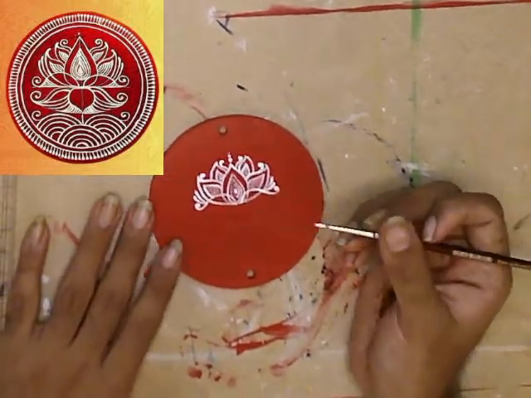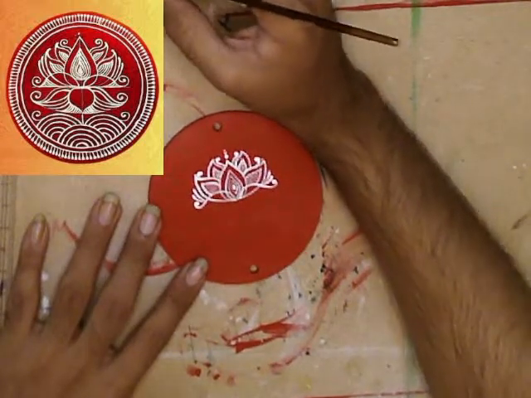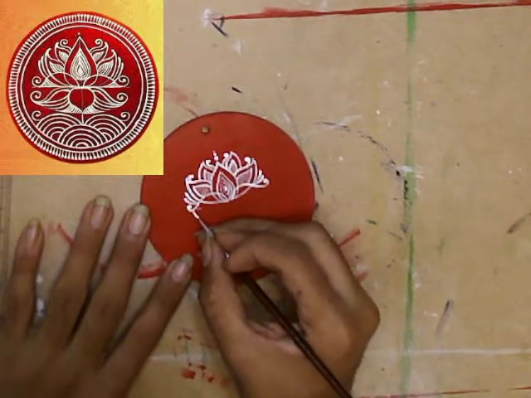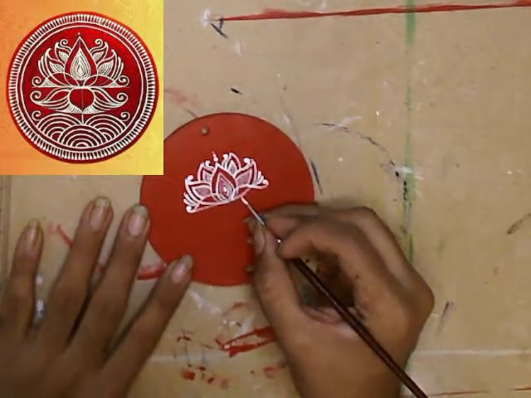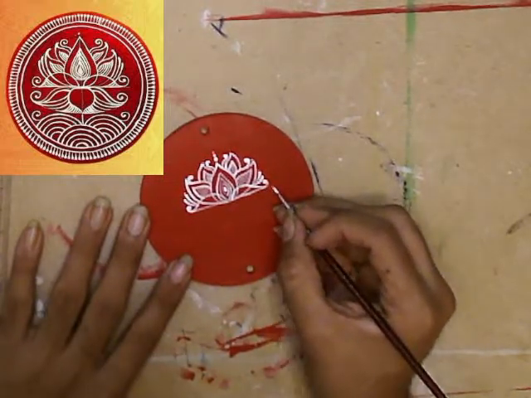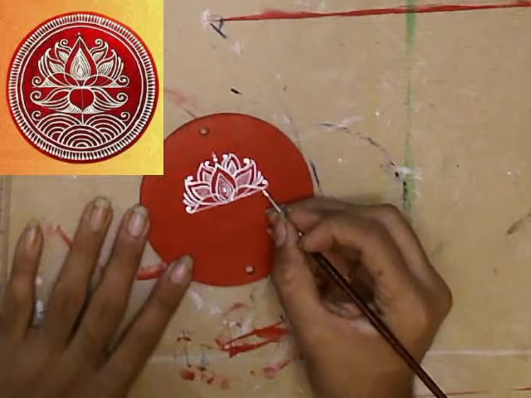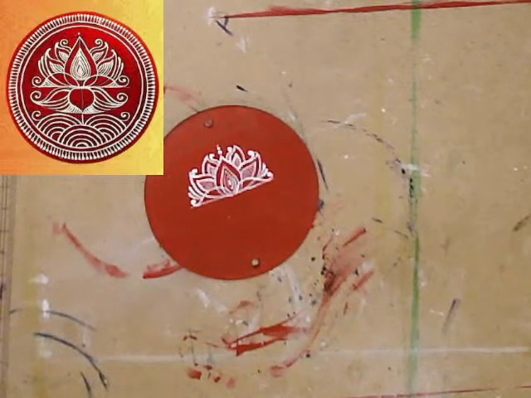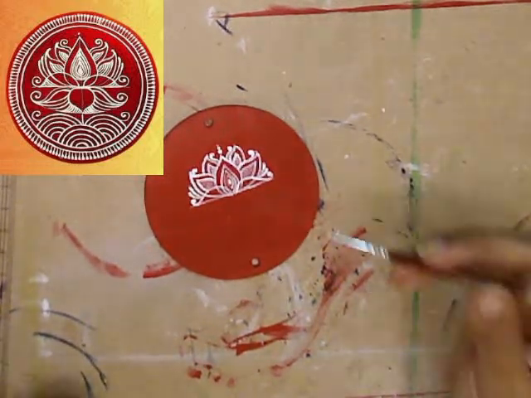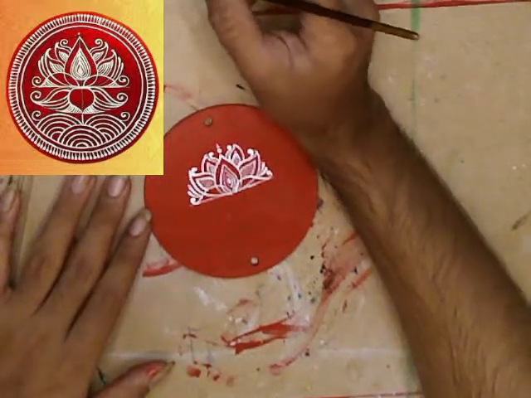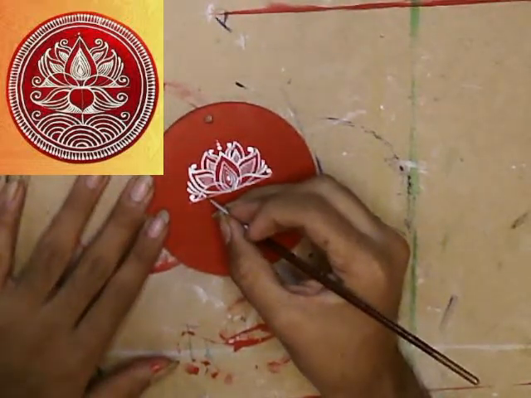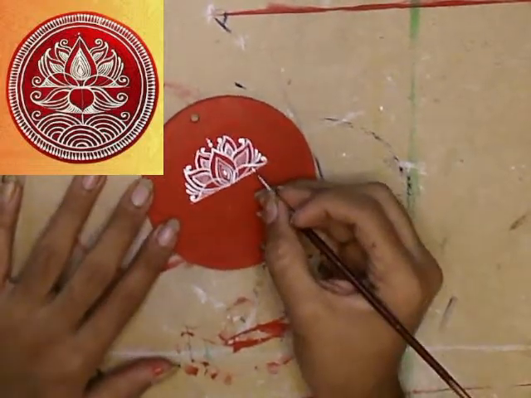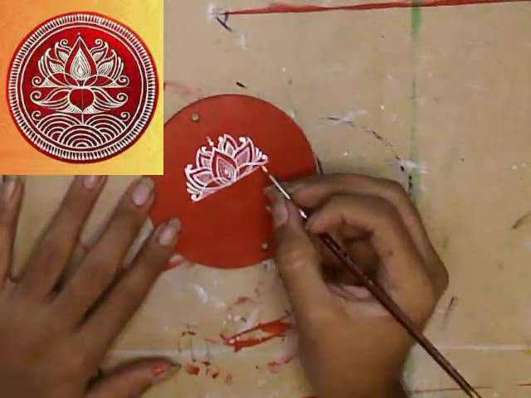Like this. Next we have a line over here. And a few more lines inside it.